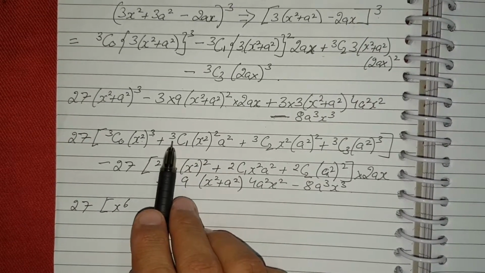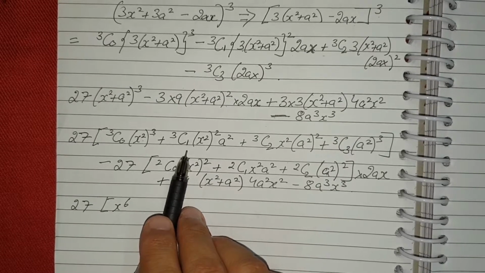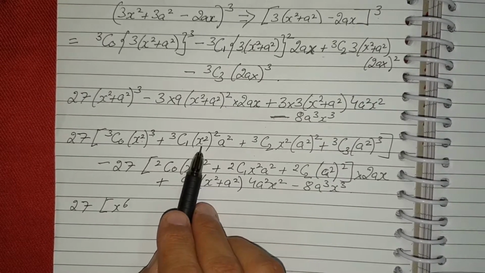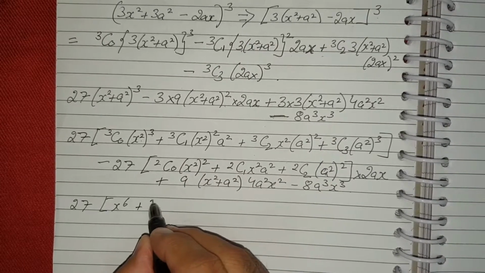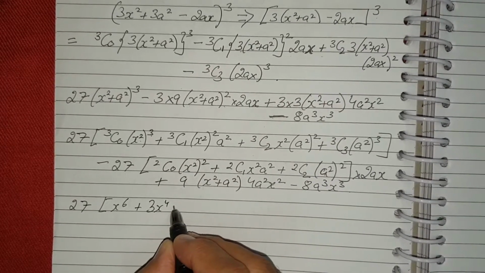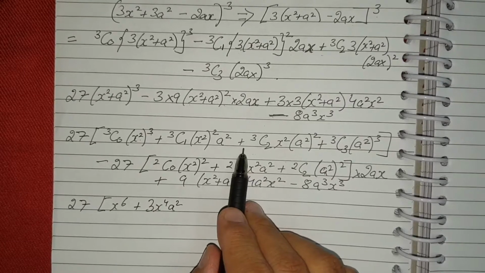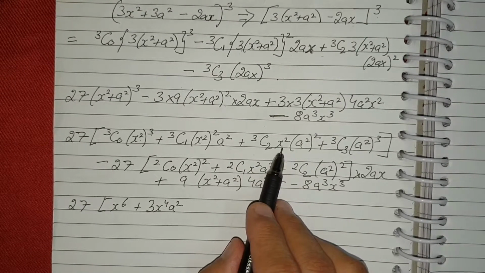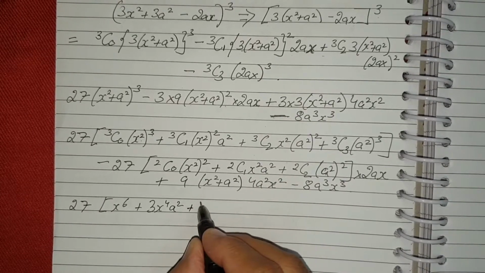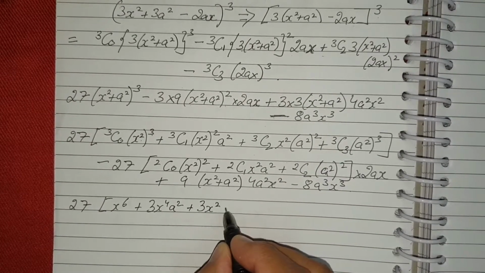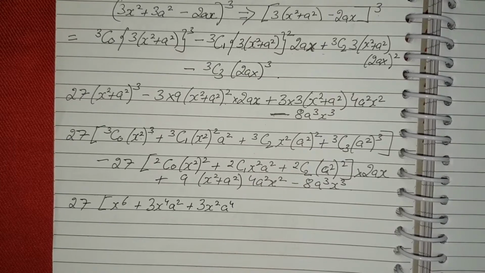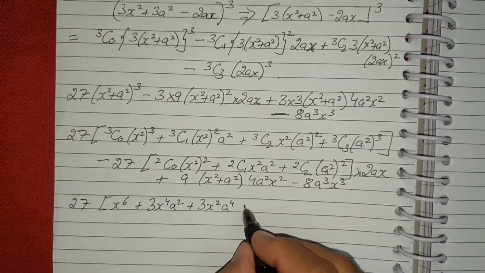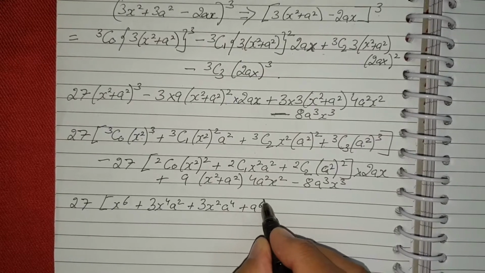Plus, this is 3, so this is 3 a square x to the power 4, or you can write plus 3 x to the power 4 a square, plus 3 x square a to the power 4, plus 3 x square a to the power 4, plus 1 a to the power 6.